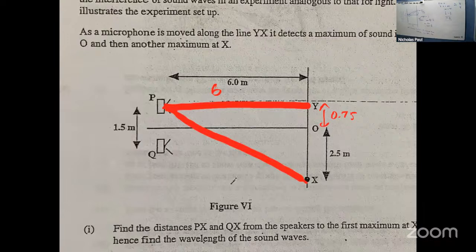How are we getting PX? What kind of triangle is that? So you could use Pythagoras theorem.